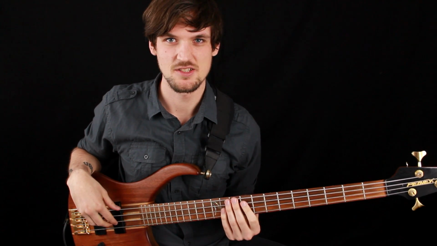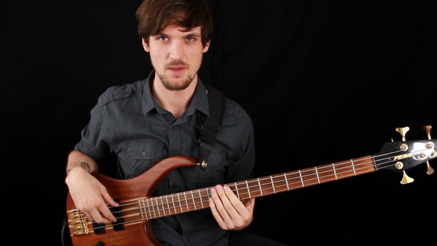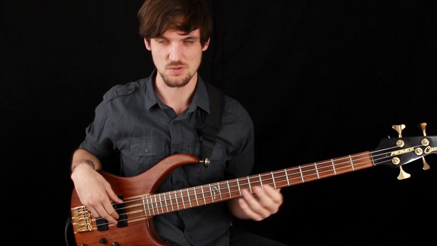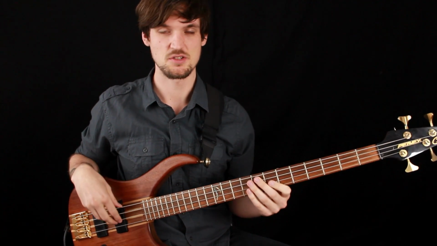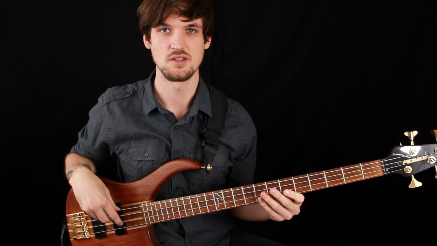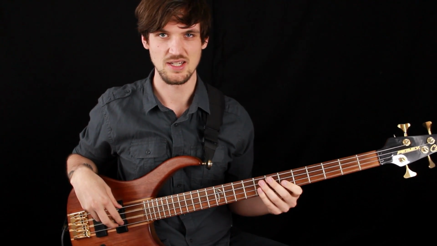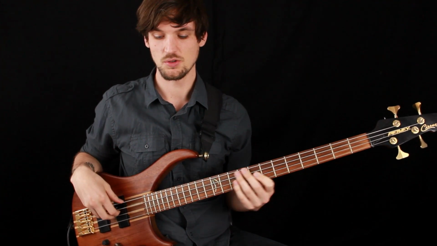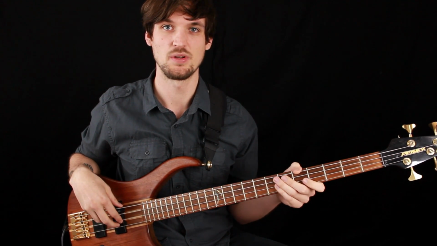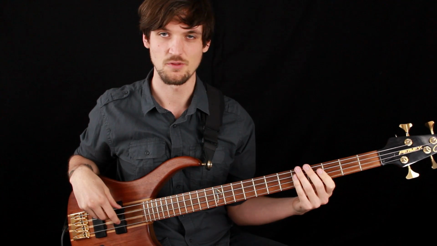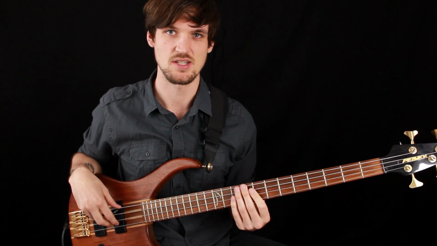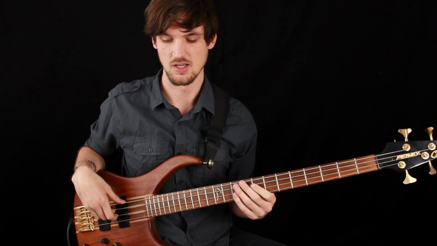Okay, so exercise 2, if we just look at this measure by measure, or bar by bar, those words mean the same thing. The first measure is just 4 quarter notes. 1, 2, 3, 4. That's pretty easy. Then bar 2, we've got 2 quarter notes and a half rest. So we'll play 1, 2, and then rest on 3 and 4, because a half rest takes up 2 beats, and it's landing on beat 3.